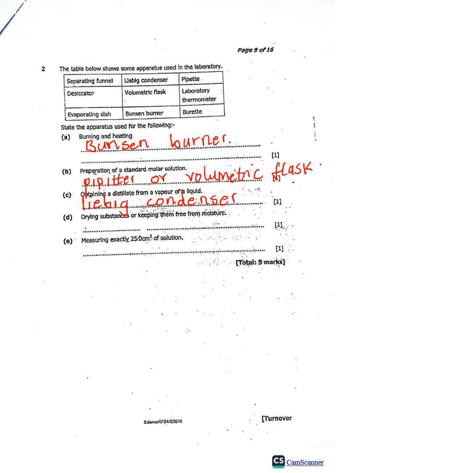Then drying substances or keeping them free from moisture. So we have desiccator. So this one can be used to dry a substance or keep a substance from having moisture. Then measuring exactly 25.0 cubic centimeters of solution, so volumetric flask.